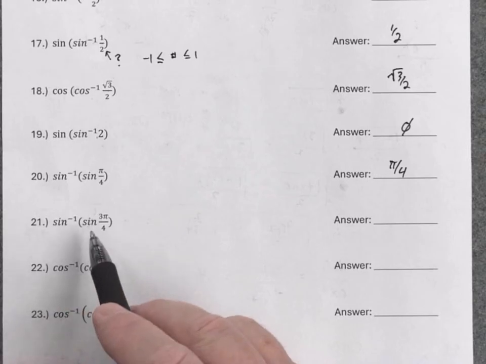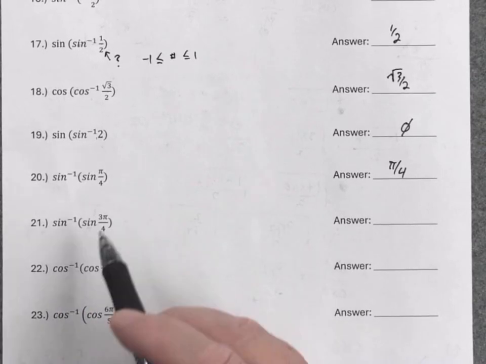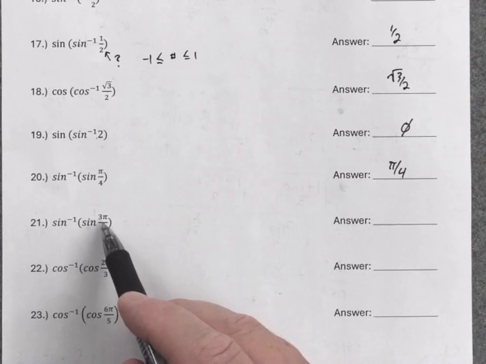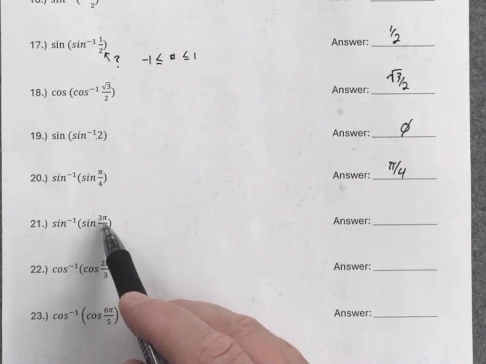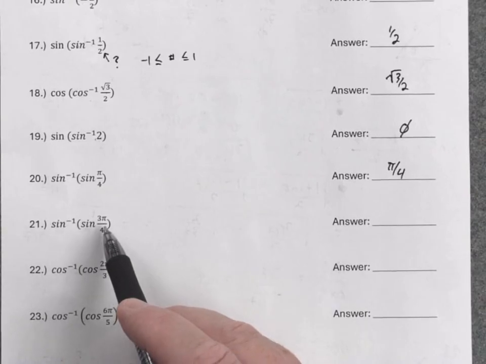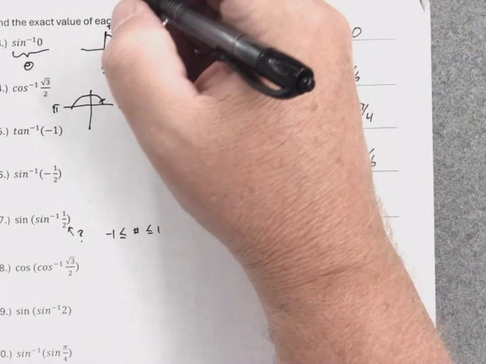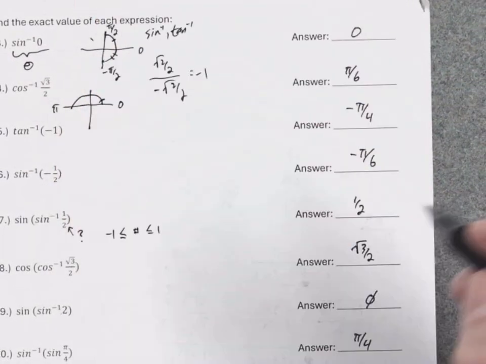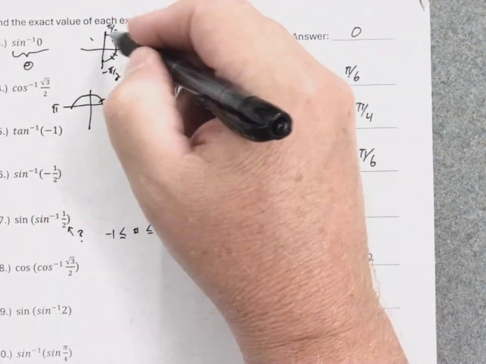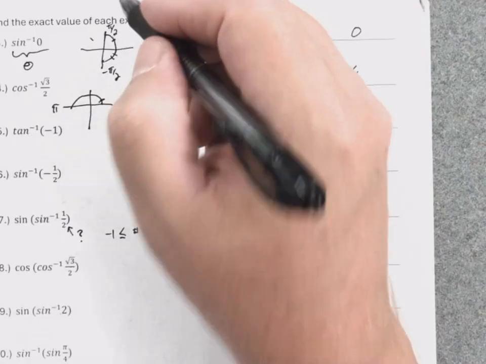Here's another one, inverse sine of the sine of 3 pi over 4. So the question to see if we can use a shortcut is, is 3 pi over 4 in the allowed region? Well, where's 3 pi over 4? 3 pi over 4 is over here. So it's not in the region we want, so the shortcut does not work.